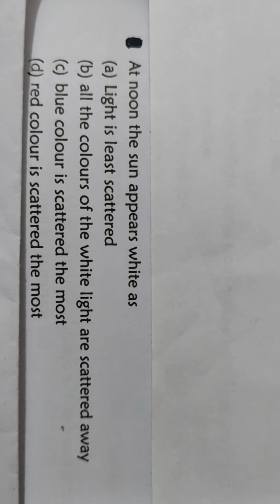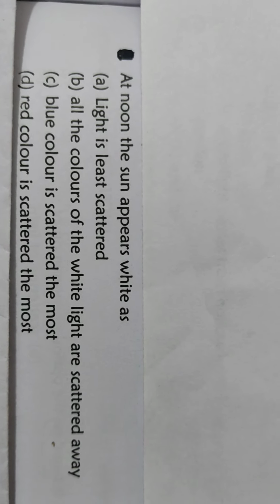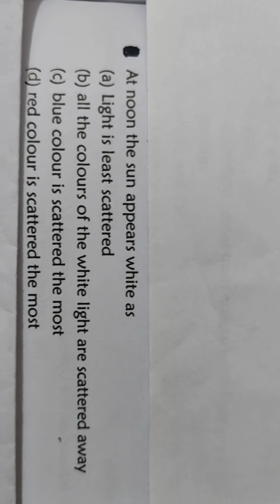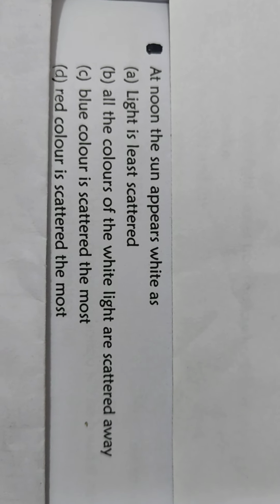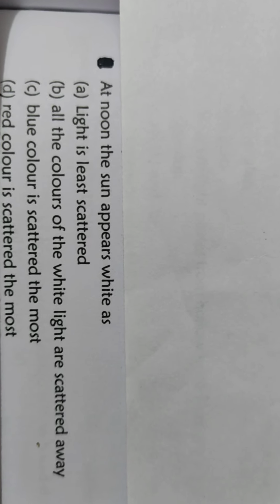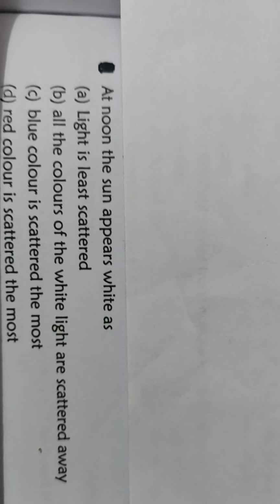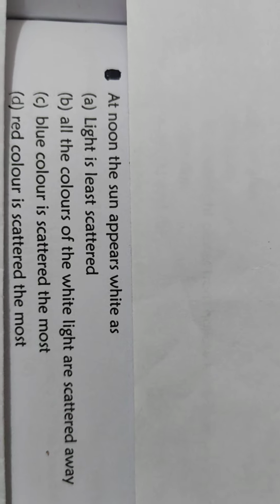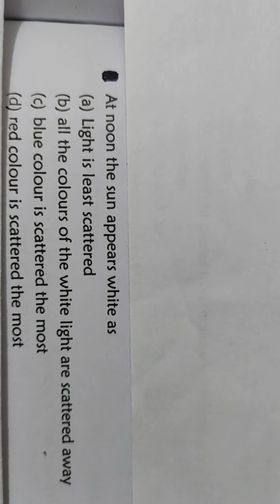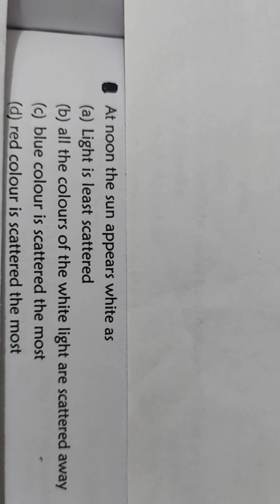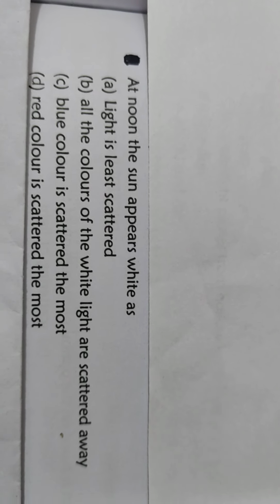Hello students, so let's start with the MCQs of chapter 11, the human eye and the colorful world. So the first MCQ that we are going to study is, at noon the sun appears white as light is least scattered or all the colors of the white light are scattered away. Blue color is scattered the most, red color is scattered the most.